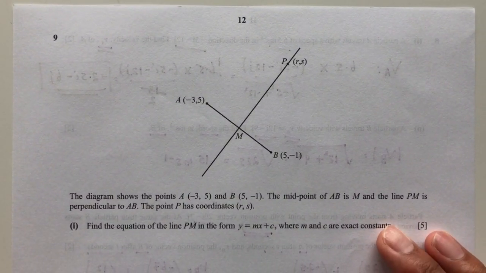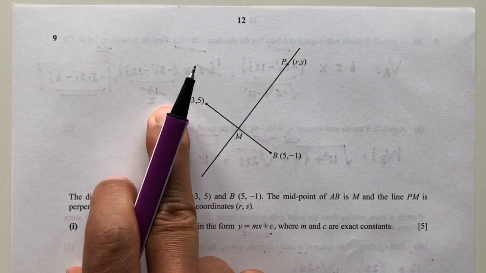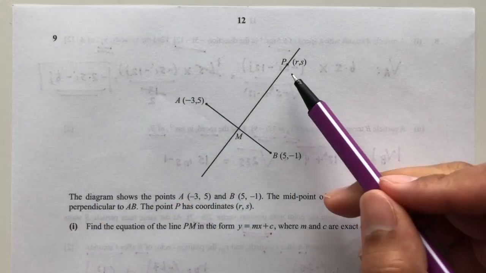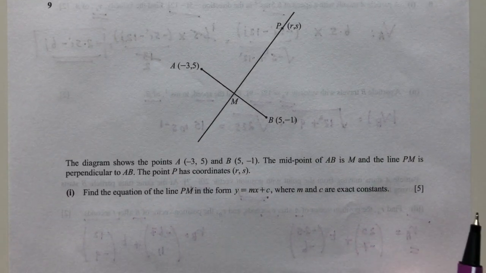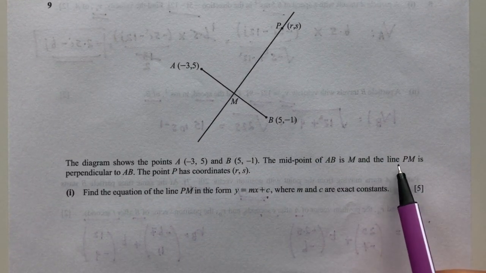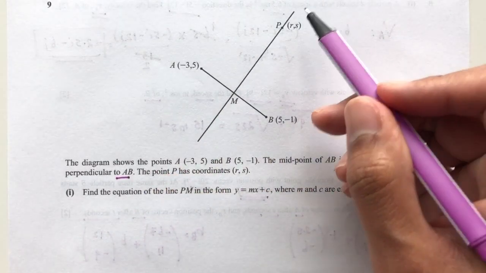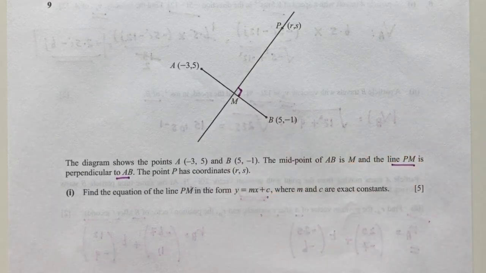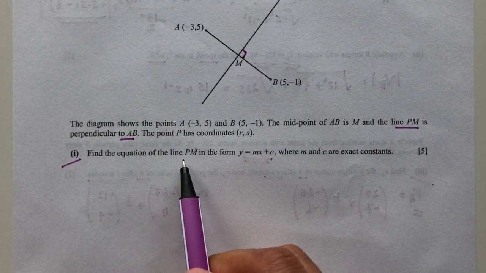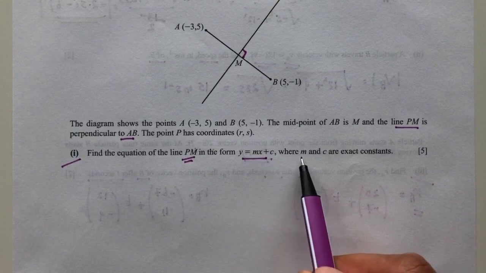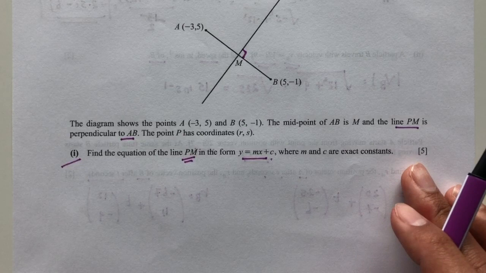Okay, so let's move on to question number 9. We have the diagram shows the points A and B. So we have A here and B here. And we have a point P here as well, and M is a midpoint of AB. That's good to know. Now it says the line PM is perpendicular to AB. So we have AB and PM, they are perpendicular. Now part 1, find the equation of the line PM in the form of this, where m and c are exact constants. So find the equation of the line PM.